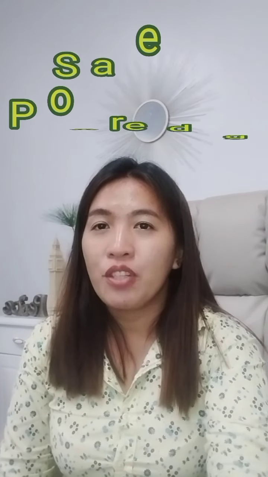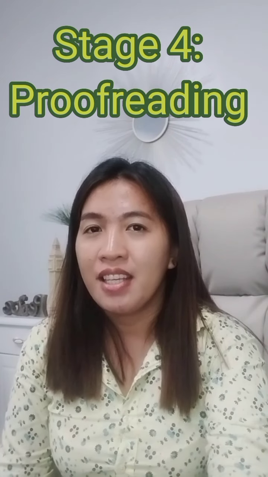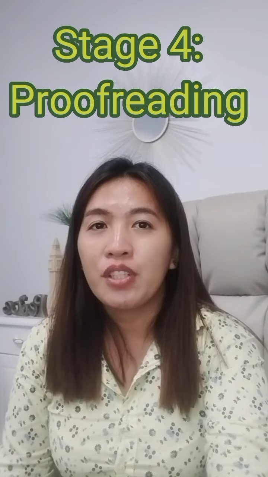And the fourth stage, proofreading. This is the time to make it correct. This is the time to catch the errors written on their paper. This will make a great impact on their paper, though not everything will be caught.